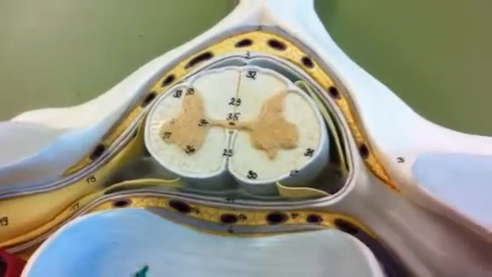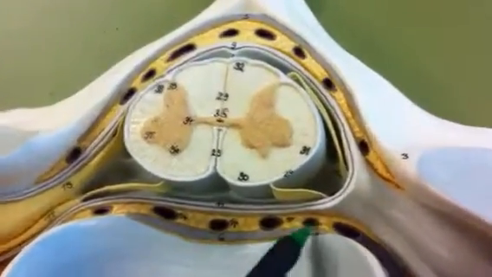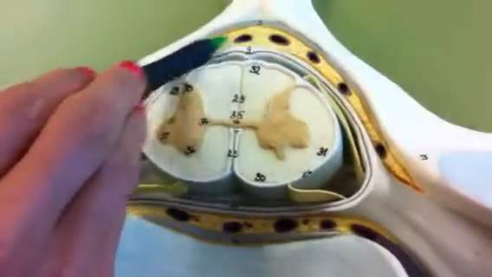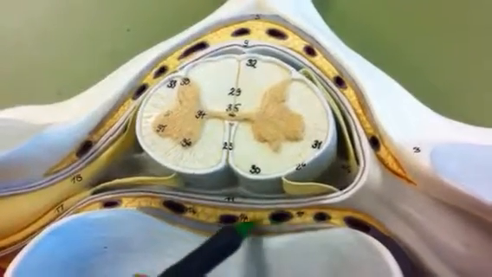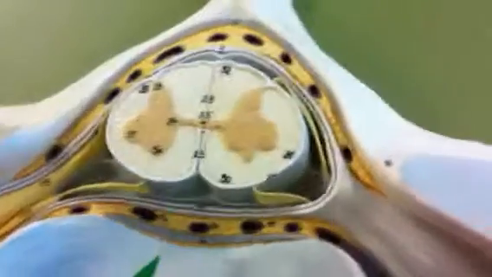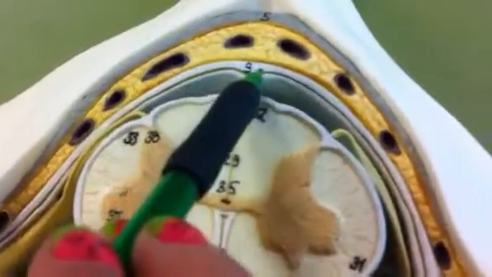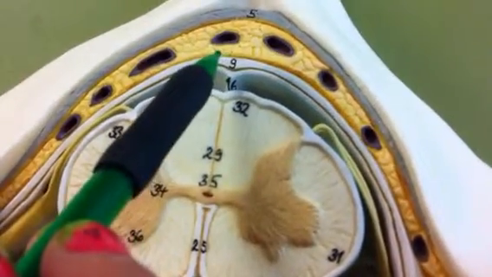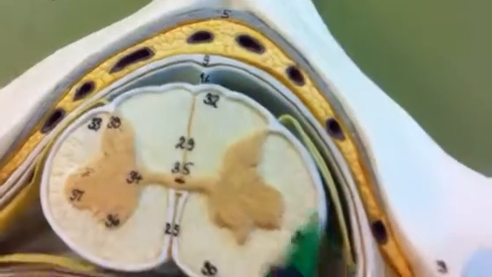Okay, first we have the epidural space, and that is the layer of fat that surrounds the whole spinal cord here. It's the yellow adipose tissue in the middle. Next we have the dura mater, and that is actually this band right up here. That's the dura mater. Next we have the arachnoid mater, and that is inside the band right in here.